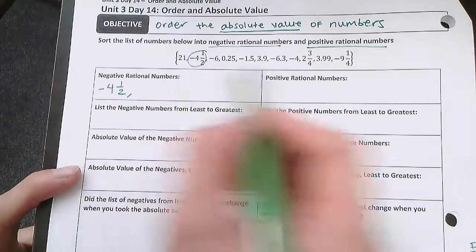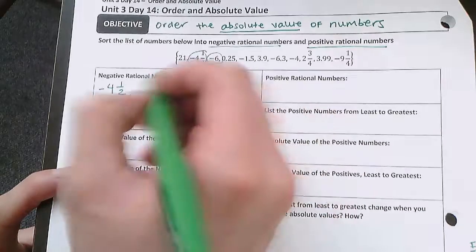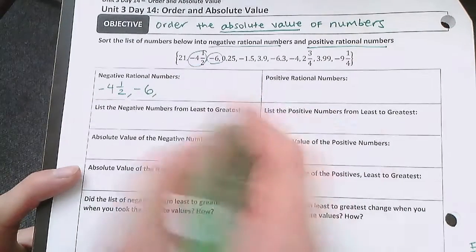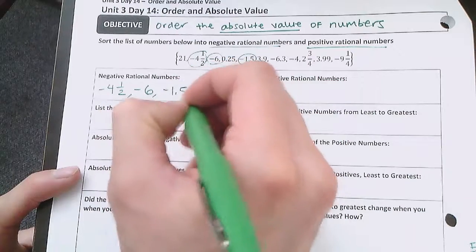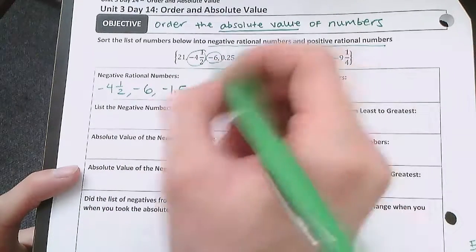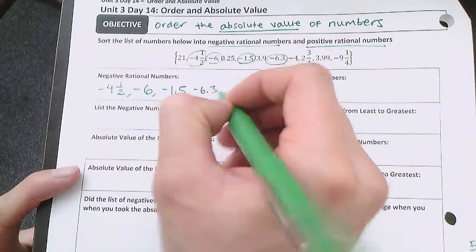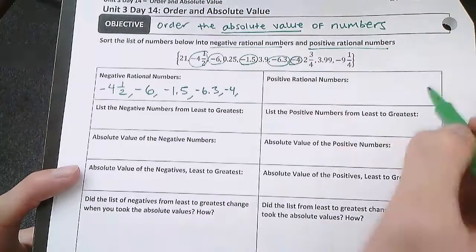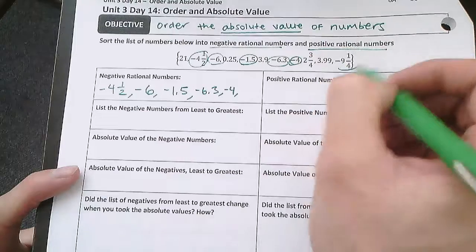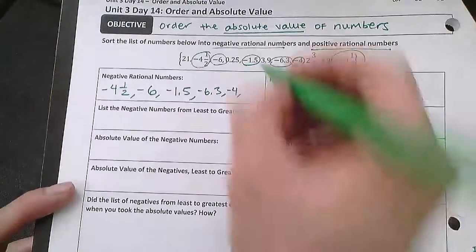Let's find another negative number. Negative 6, that's another one. What else? Negative 1.5. Negative 6.3. Negative 4. And here, negative 9 1/4.